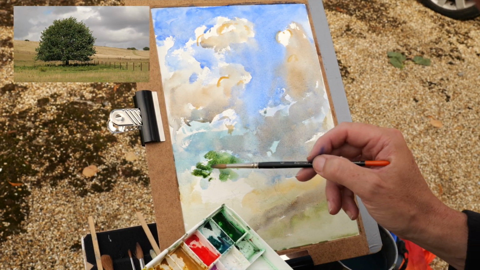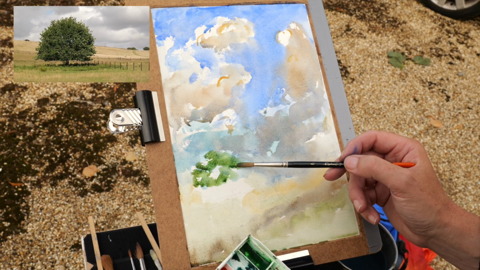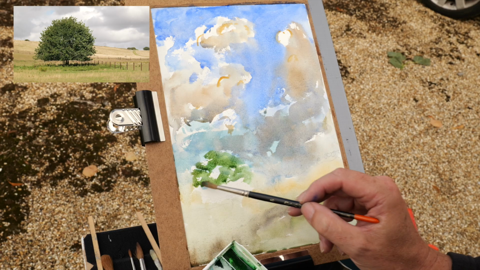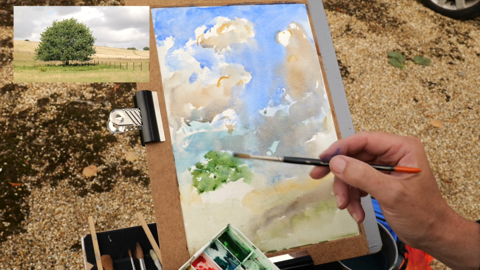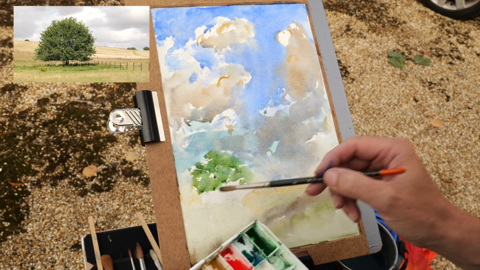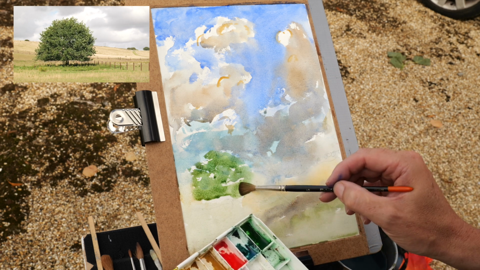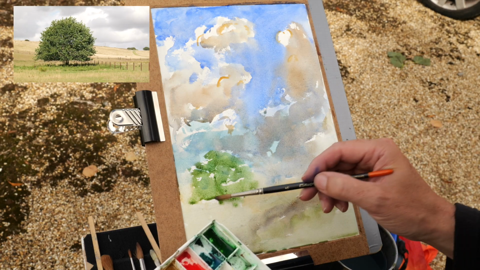So I'm trying to leave the blue behind, so I can see the colours behind. Just the light, the sky shining through a little bit. Don't want to stop that.